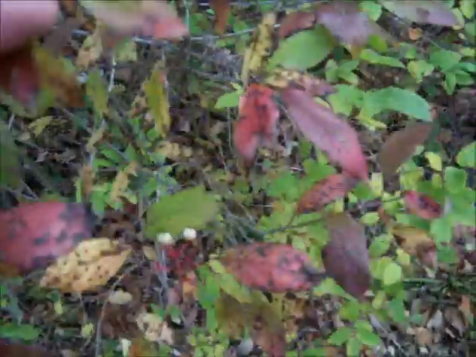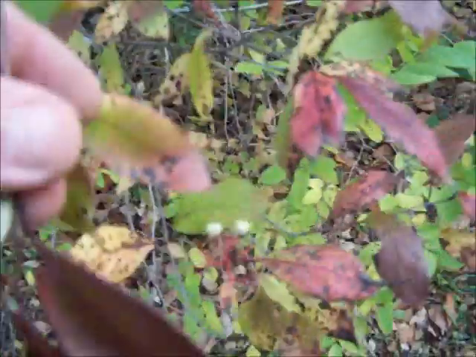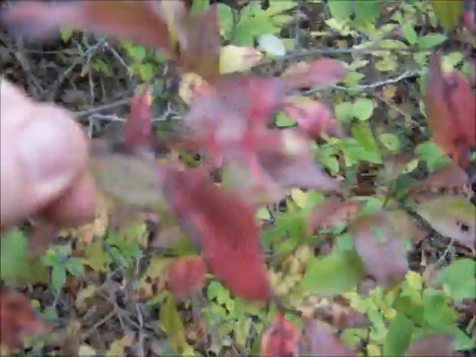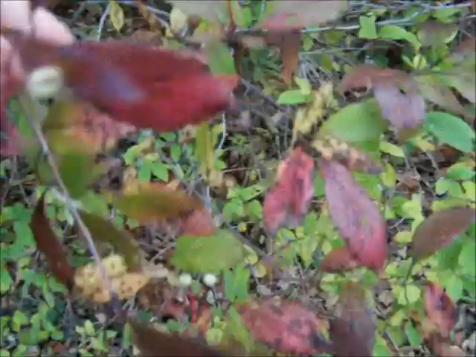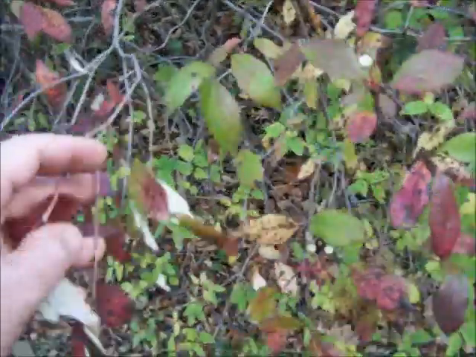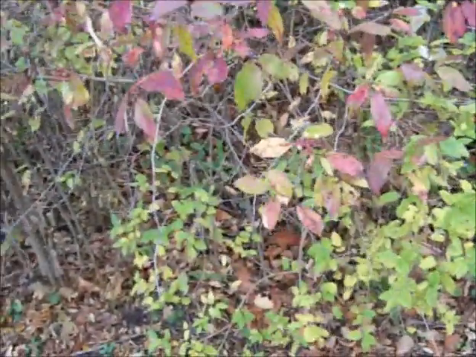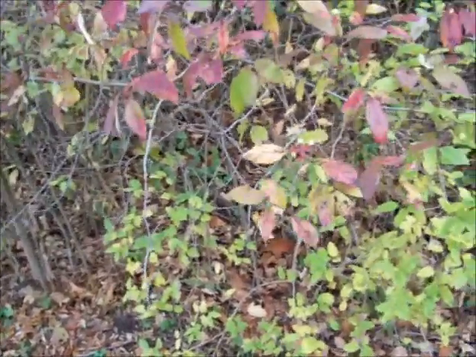Well, this looks like it's just one single leaf. So I know it's not ash because it doesn't have compound leaves. And since it can only be maple, ash, or dogwood, the only option left is dogwood.